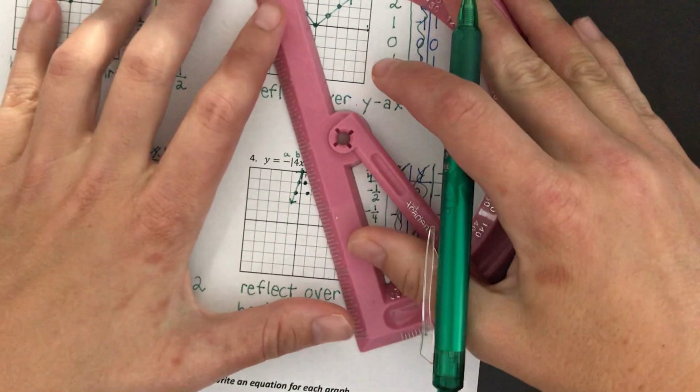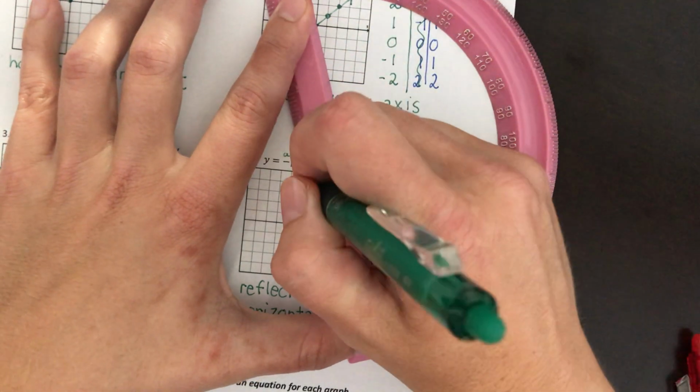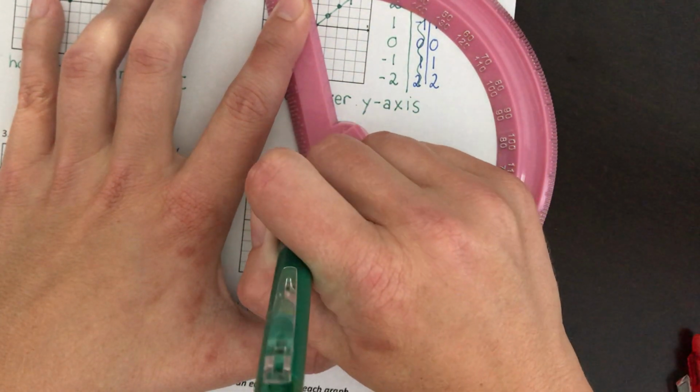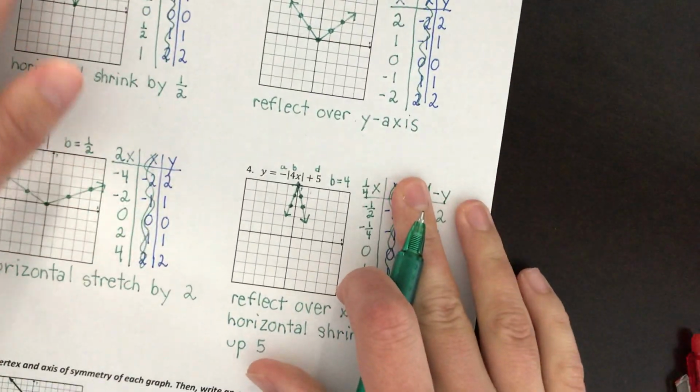But y'all got it. Sure, it looks great on your paper. Whew. All right, there we go.